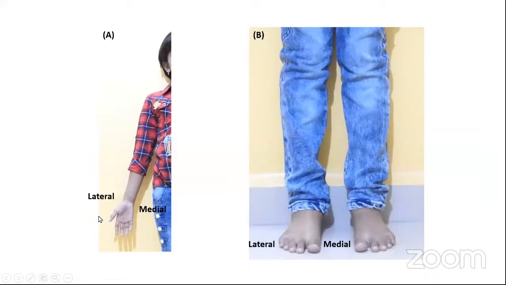See here, in the upper limb the thumb is present on the lateral side, whereas in the lower limb the big toe is present on the medial side, and vice versa for the little finger. Here in the shank region, remember, there are again two bones: one is the tibia and another one is the fibula.